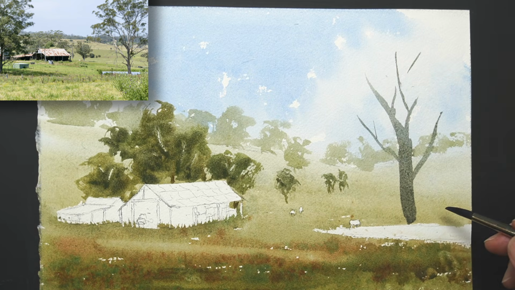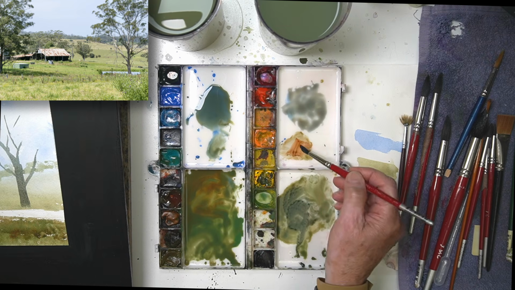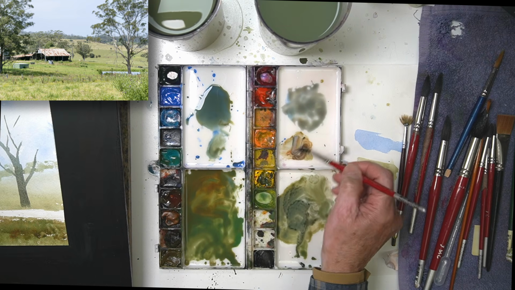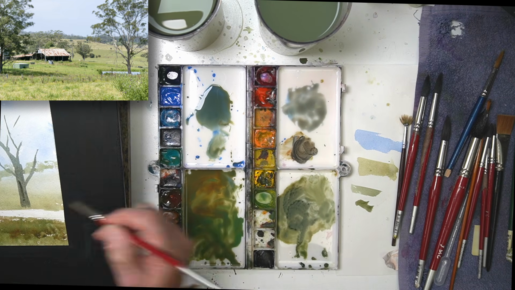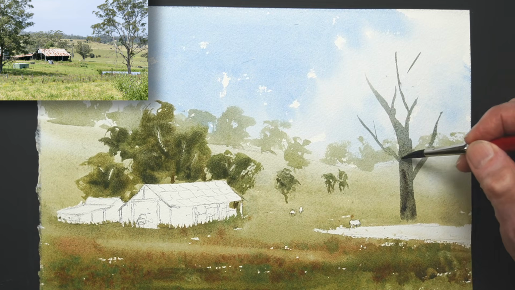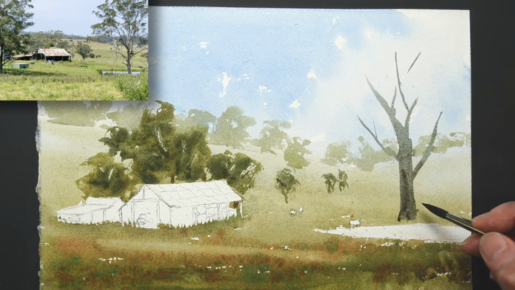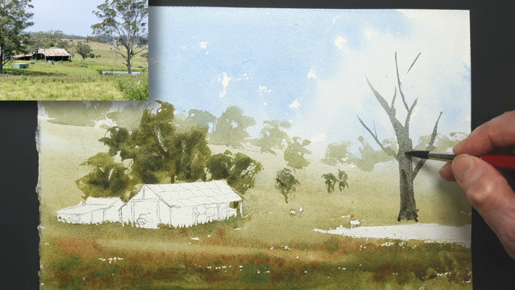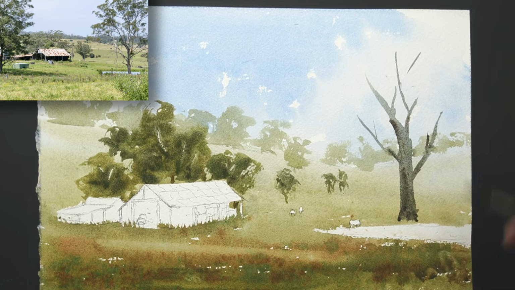Just quickly painting in some branches and the trunk. Get a thicker mix of French ultramarine and burnt sienna, just to vary the colour and the texture of the tree trunk.